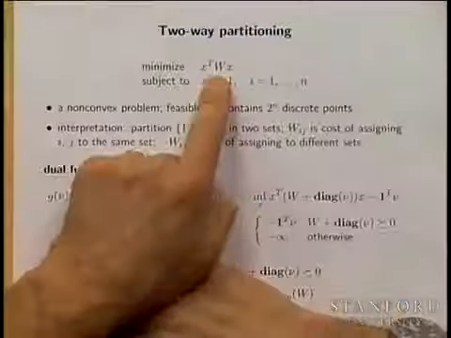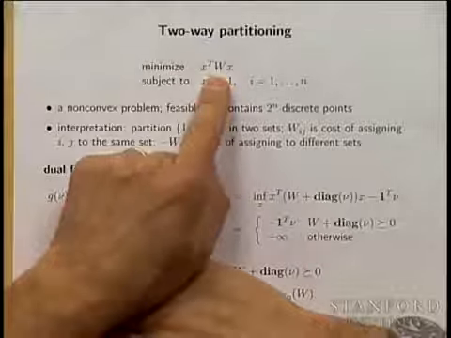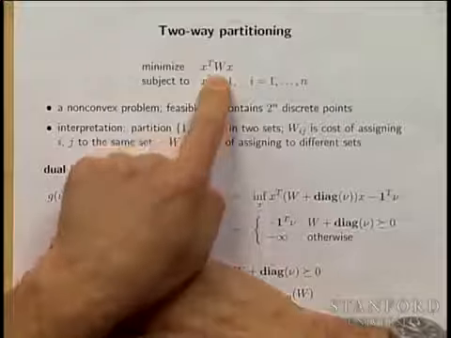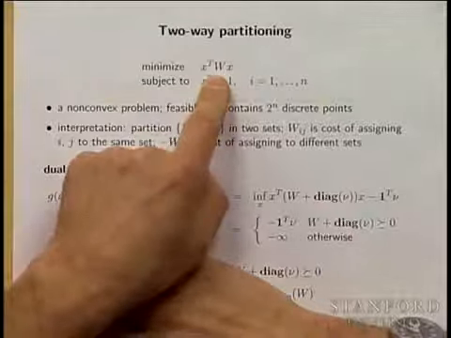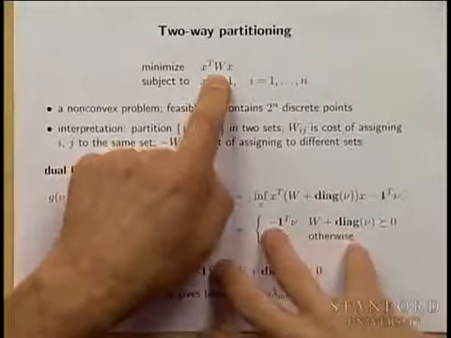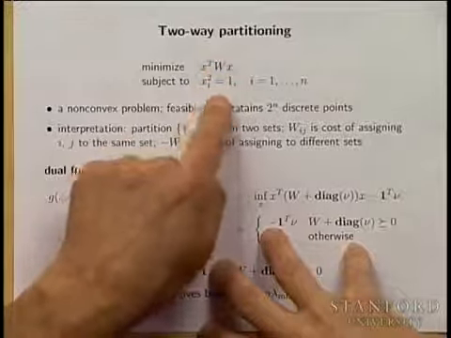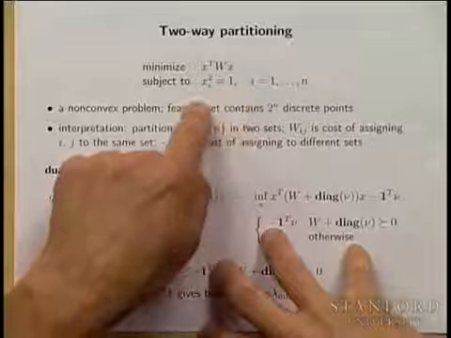I want to minimize a quadratic form. I don't say anything about its... I mean, W is symmetric, obviously. I can assume that, but it's not positive semi-definite. It wouldn't matter if it were. So I want to minimize this quadratic form, subject to xi squared equals 1. Now this means xi is plus or minus 1.